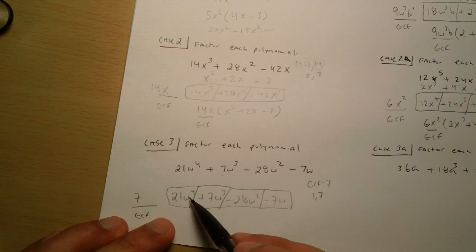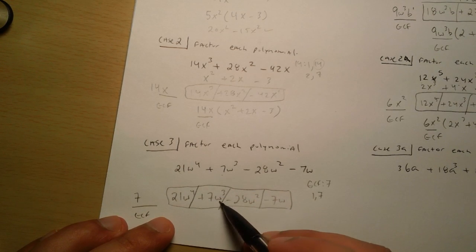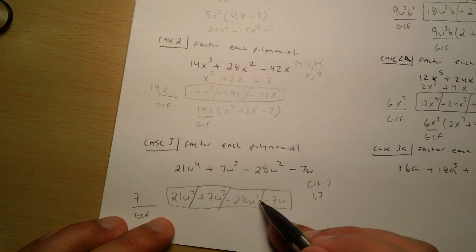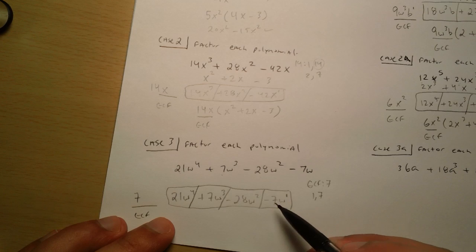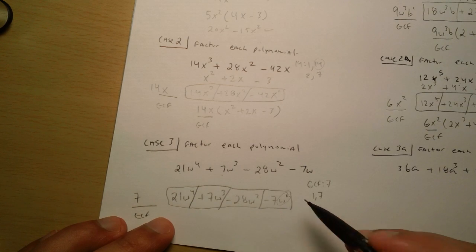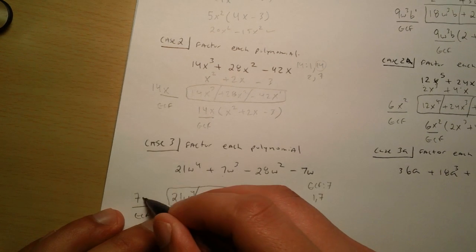Now, they all have w's, so we have w to the 4th power, w to the 3rd power, w to the 2nd power, and we have w to the 1st power. And which w are we going to take? It'll be the w to the 1st power.